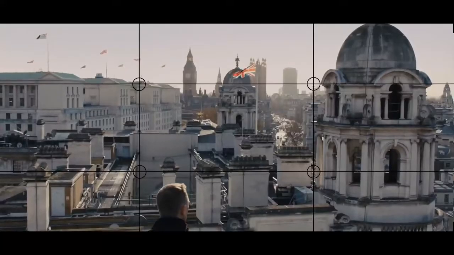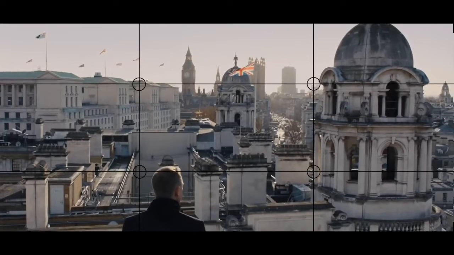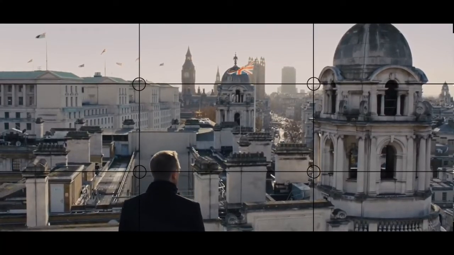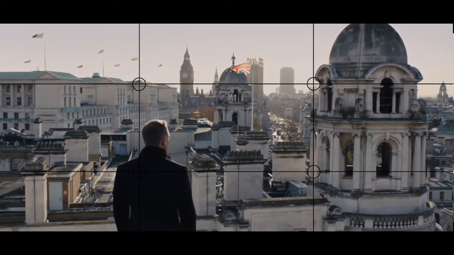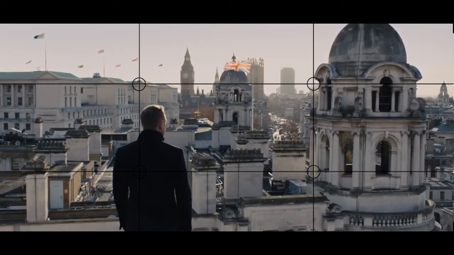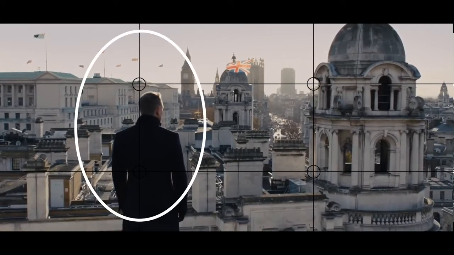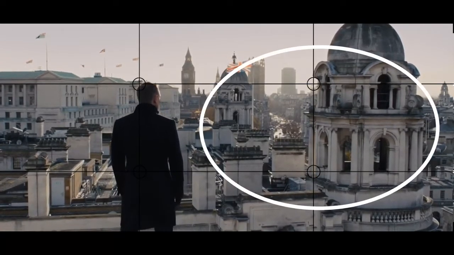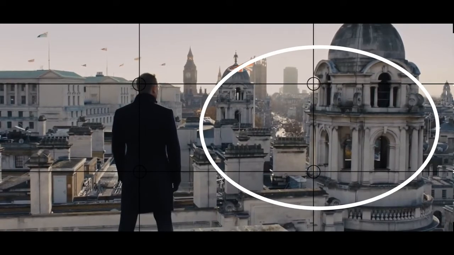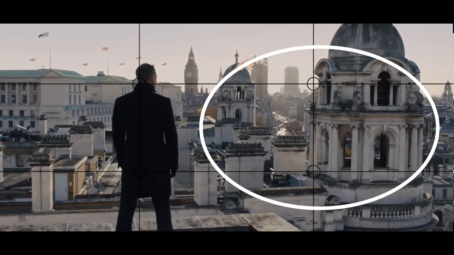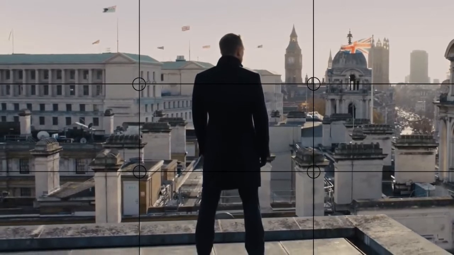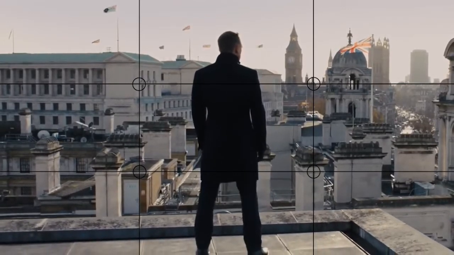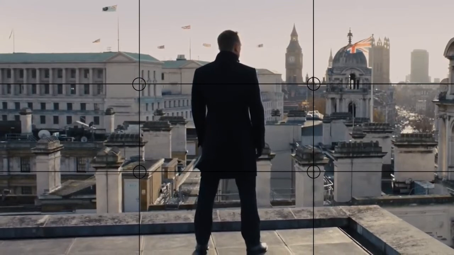For example, take this shot from Skyfall. Here we can see Daniel Craig framed on the left side of the intersecting line, giving the scene a much more cinematic look as your eye naturally first captures him in the frame and then takes in the landscape and gives you a perspective of what he could be looking at and feeling. But if he was centered in the middle of the frame instead of the intersection points, the scene wouldn't be as impactful and the frame would look imbalanced.